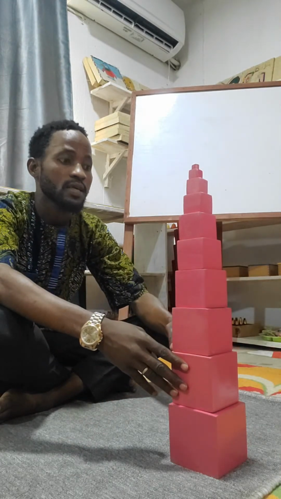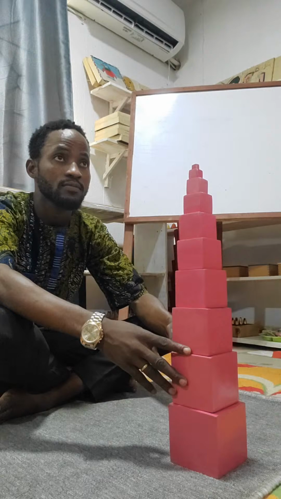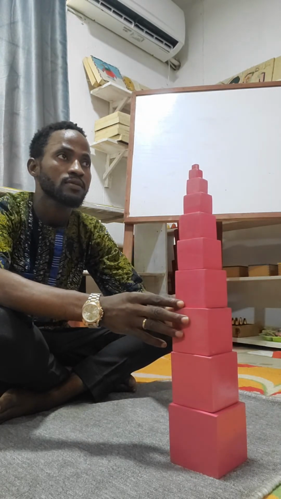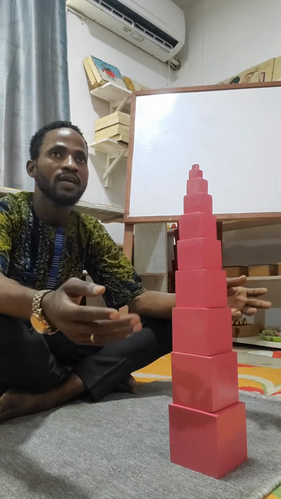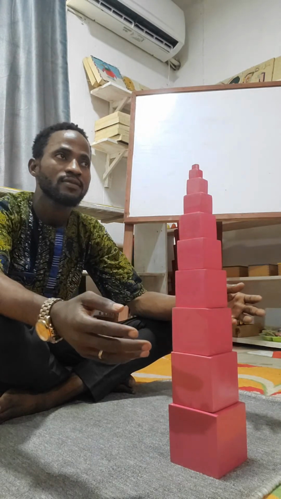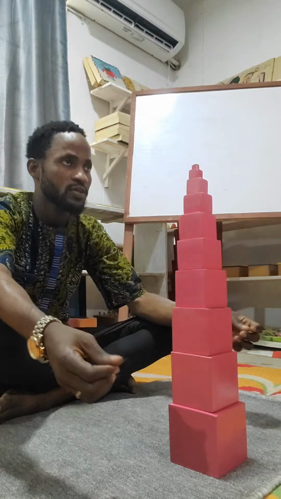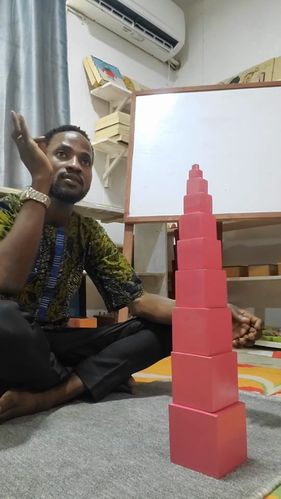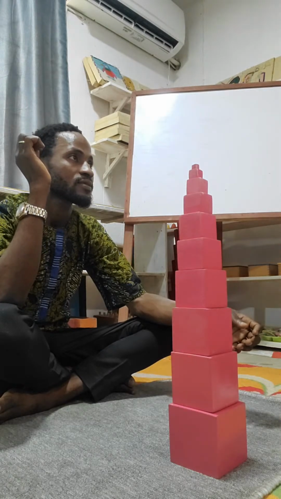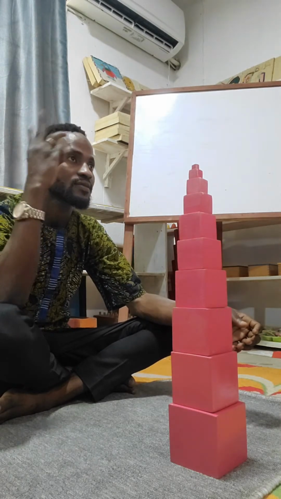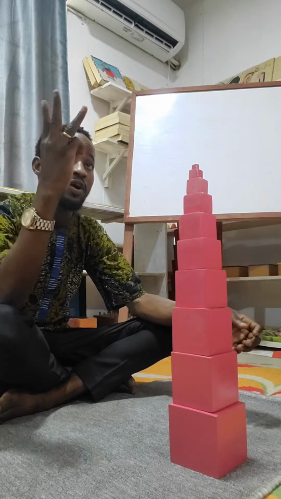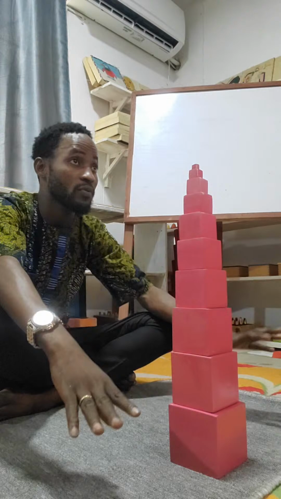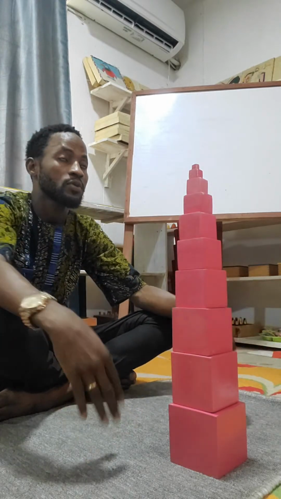This is called the pink tower. What is this, everybody? Pink tower. Can somebody show me the pink tower? This is called. Thank you. So what I just did here, can anybody remind me what that means? The 3 period lessons of introducing material to children. So that's the proper way to introduce material to children in the Montessori classroom.